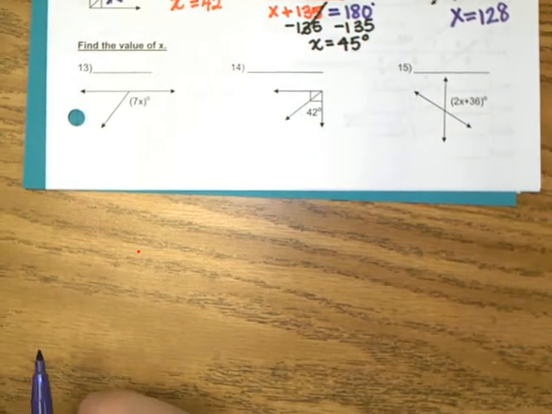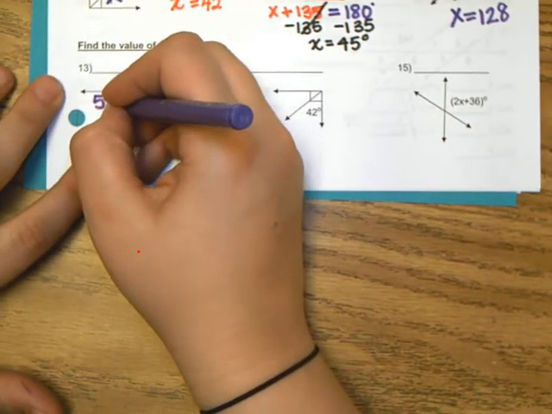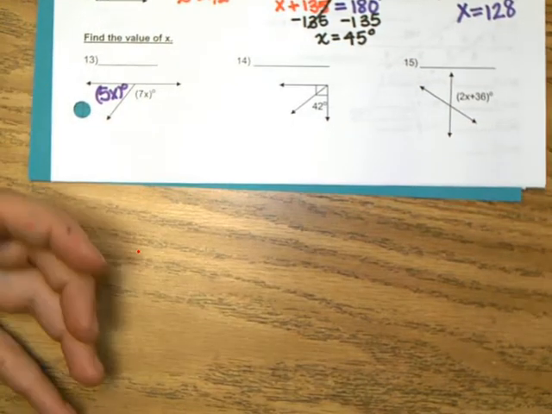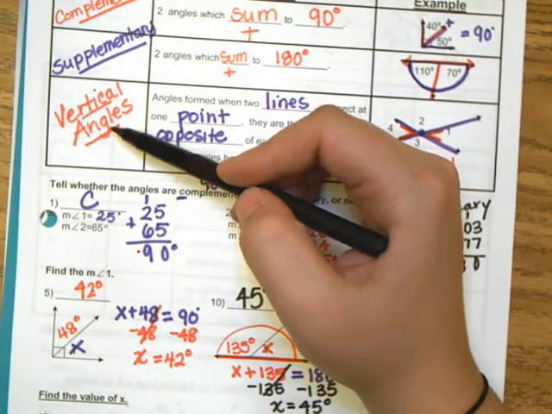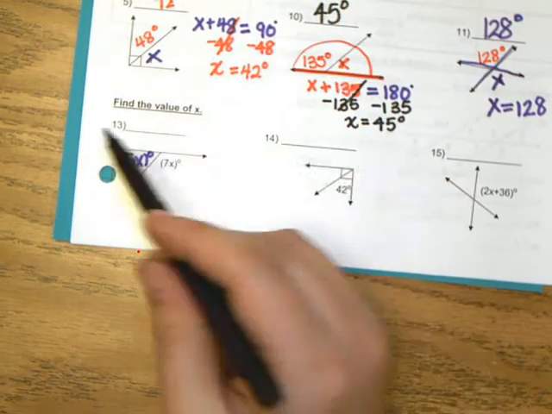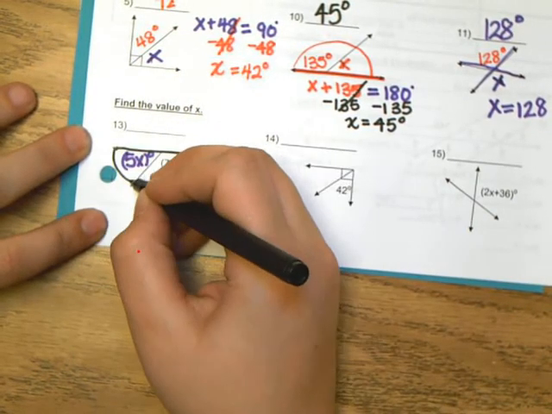Okay, let's step it up a bit, and let's try these examples here. We're going to have more algebra involved in these questions. Go ahead and put 5x degrees here. So same thing, you look at it, and you're going to be using one of these vocab words.